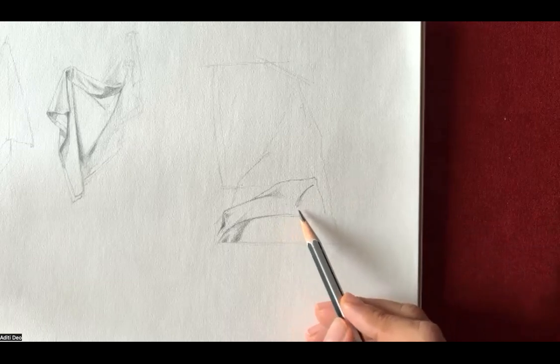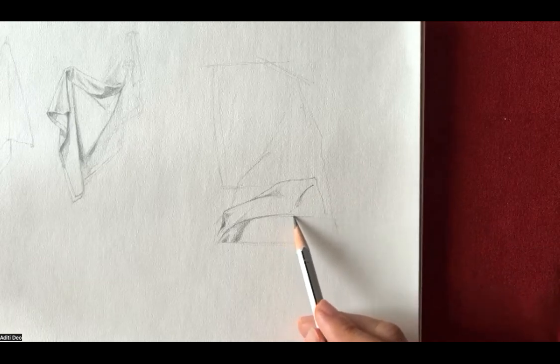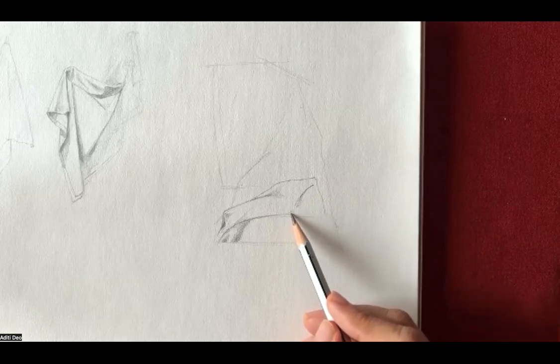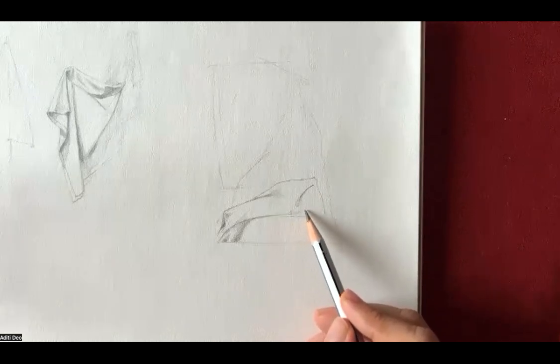There's a highlight right here where some of the fabric just pops up. But it's very subtle. And it's in a nice U shape like that.